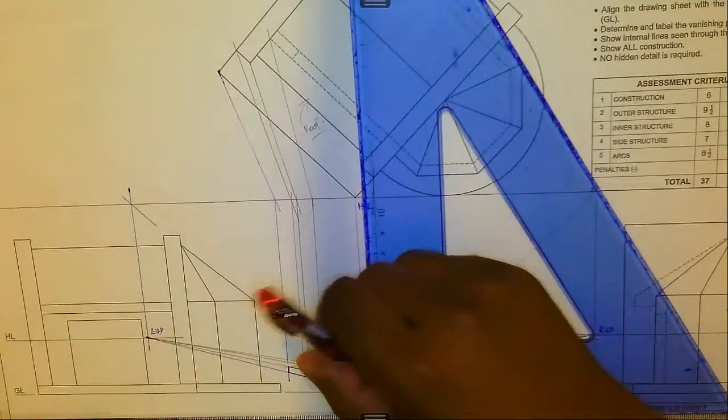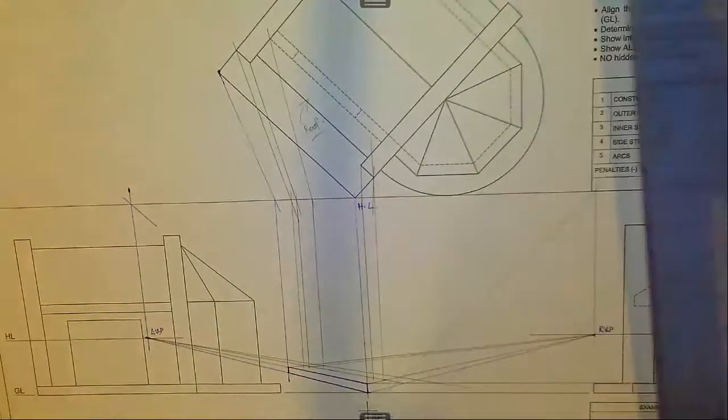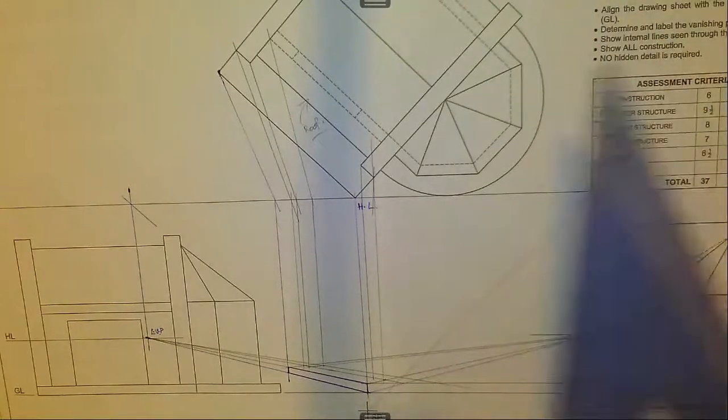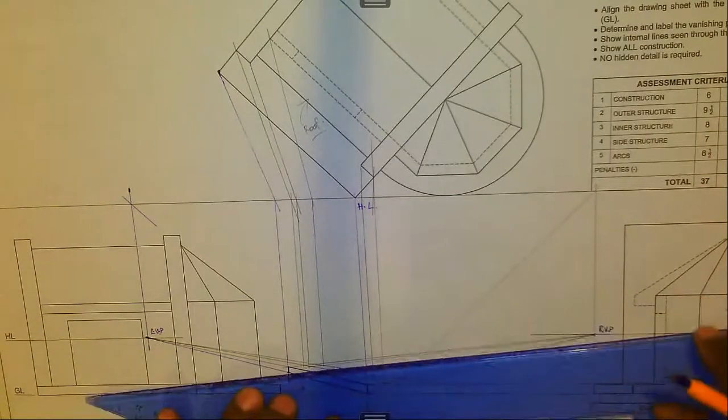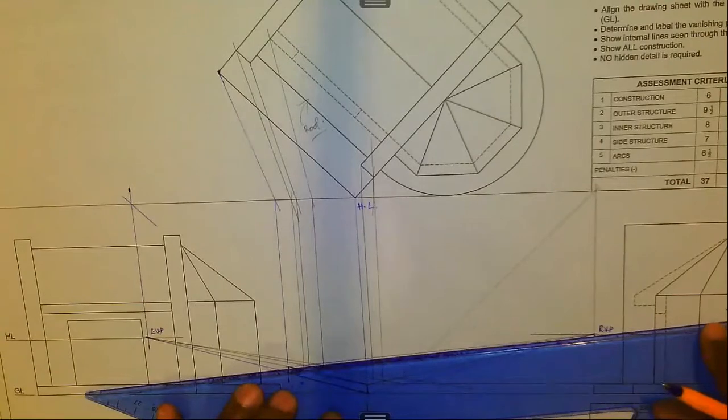Like that. Right, okay. So let's outline some of the lines that we've done so far, which are not going to change.